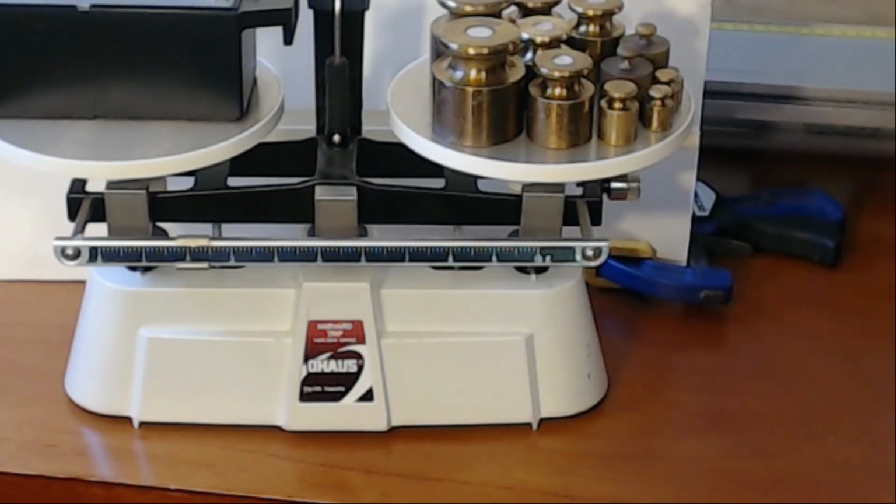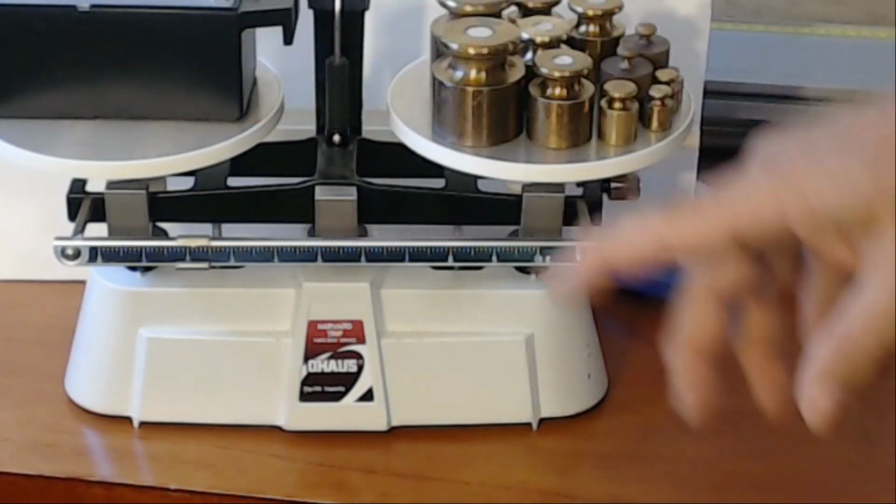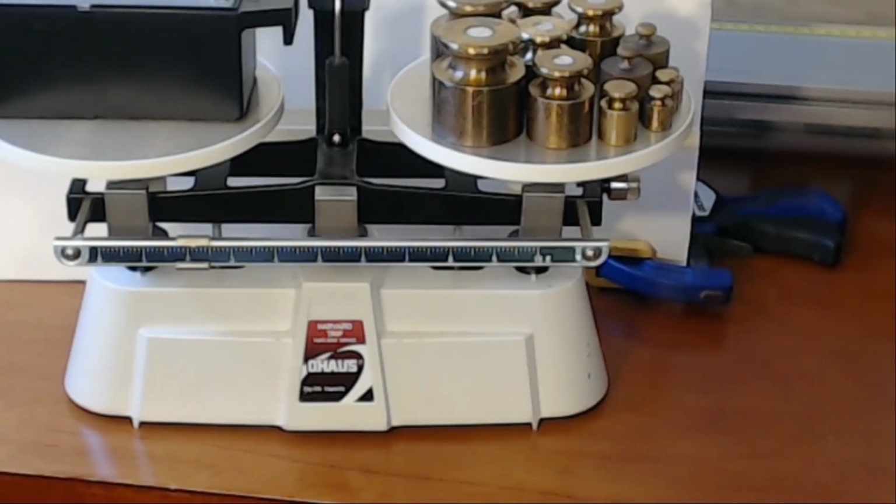So 2100, 2.04 grams. Of course, we're going to be working in kilograms, so it's going to be 2.1024. Was that right? I think that was right. Kilograms. Now, the question of the uncertainty of this.